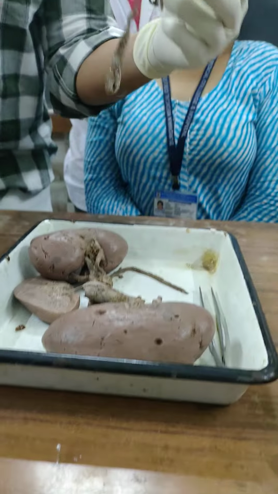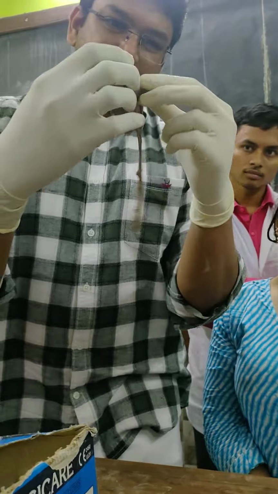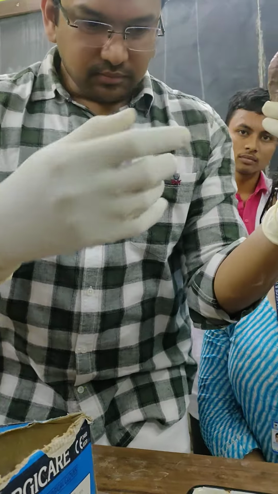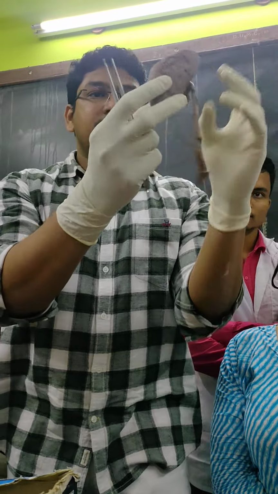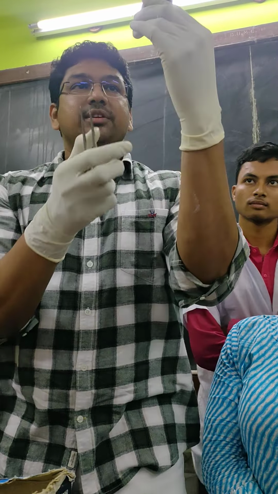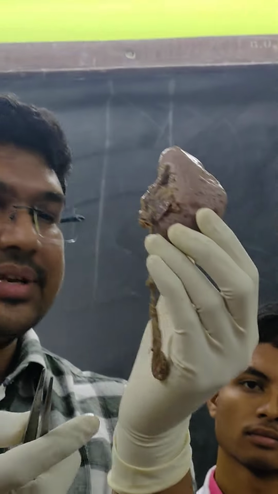Okay. First of all, I'll show you the basic kidney. Okay, see here. So let us see this kidney. Okay. So see everybody. Let us have a look. So see the surfaces first of all. Leave about the borders. Borders you can easily identify.